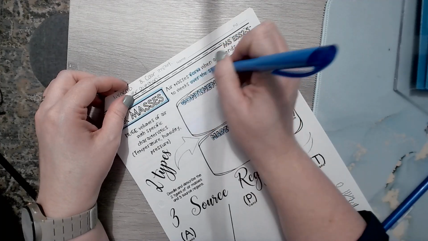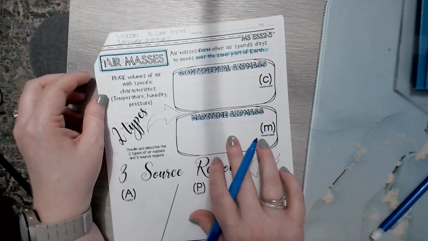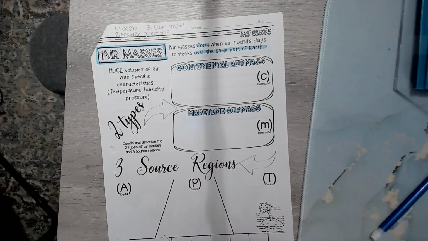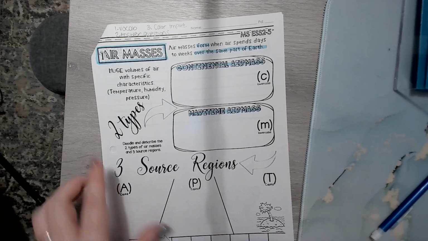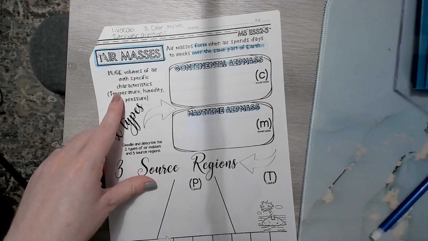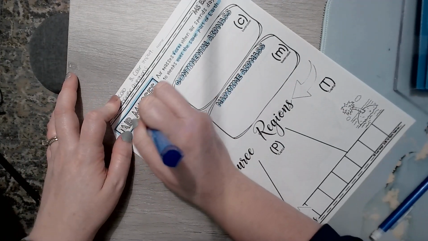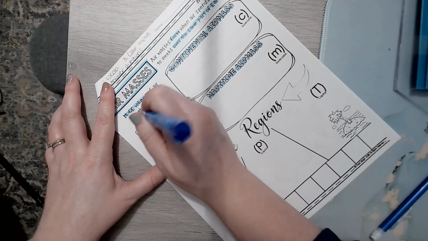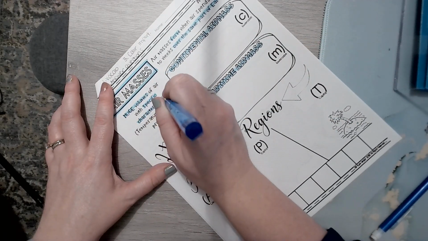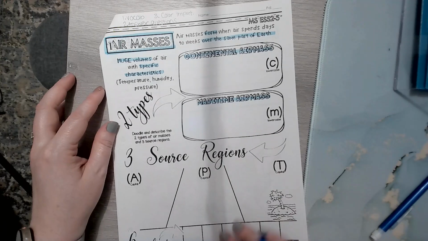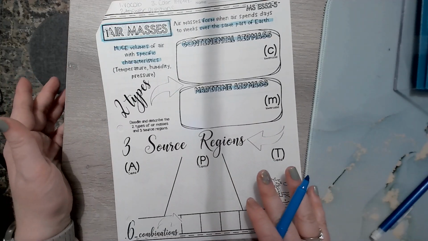Yes, it's important to know that it takes days to weeks, but not as important as just understanding that air masses as a whole are just air that forms over one area. Huge volume is really important to understand, and then specific characteristics. Okay, so that's about it for vocabulary on this page.